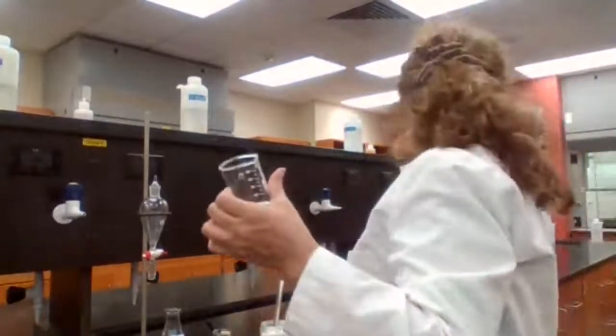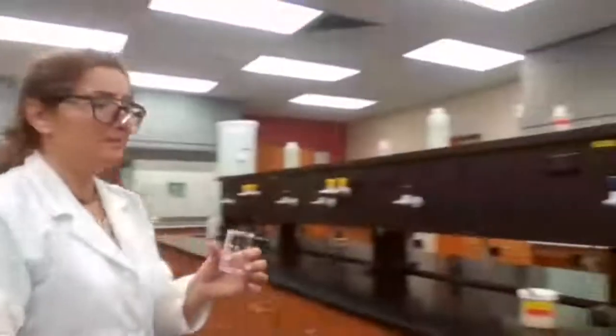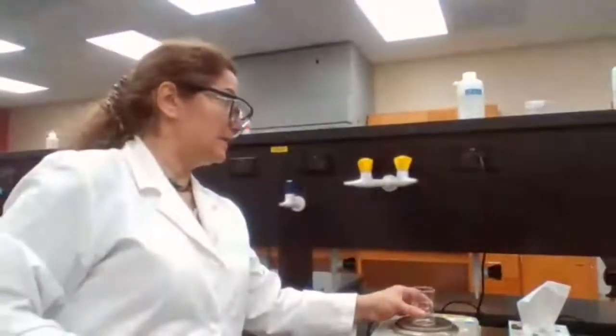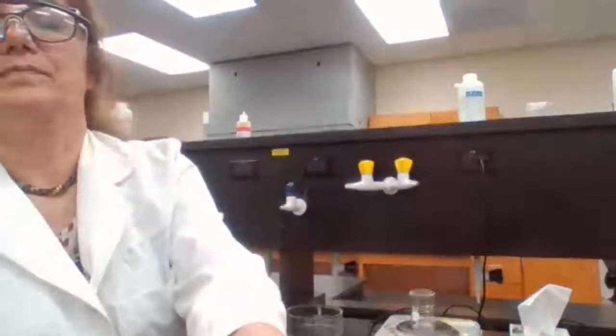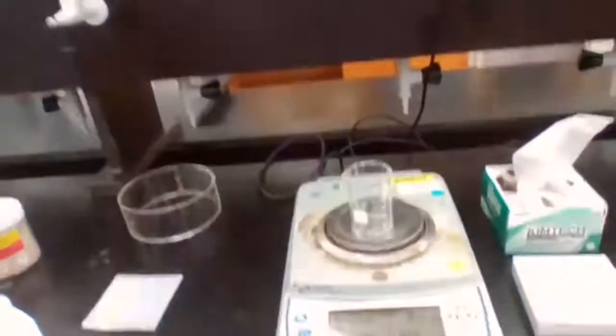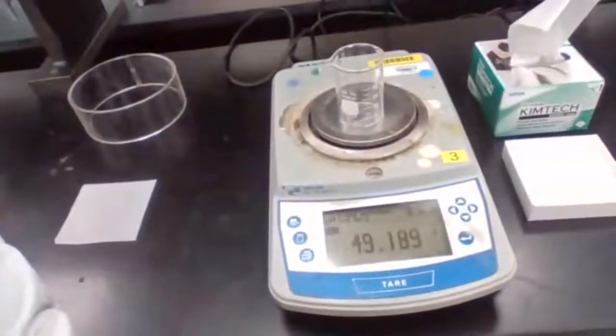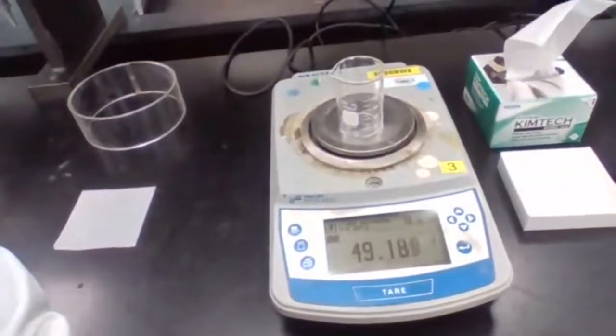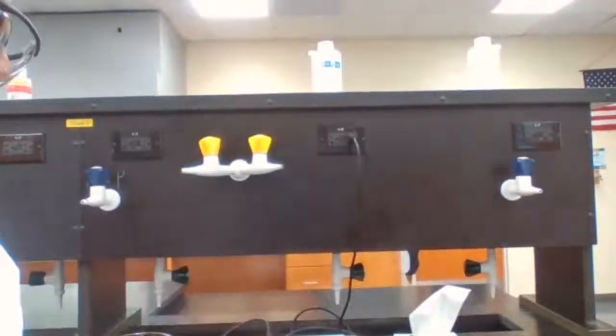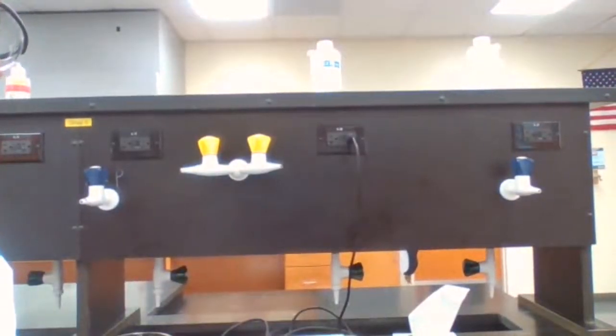We are going to use a clean beaker. Measure the mass of the clean beaker. Take a screenshot of this also, because this way you know the mass of the beaker. Let me just double check it, please, to make sure that it was 0 to begin with. No, it wasn't 0.